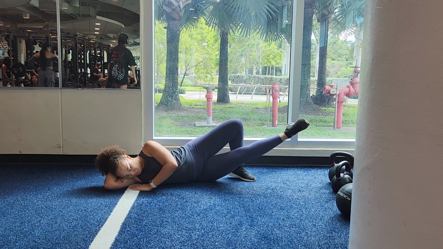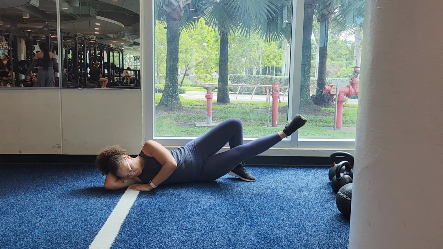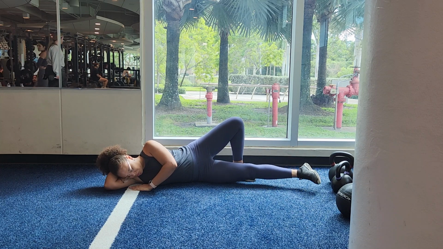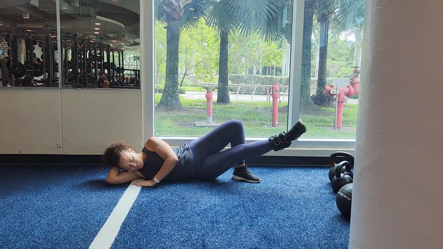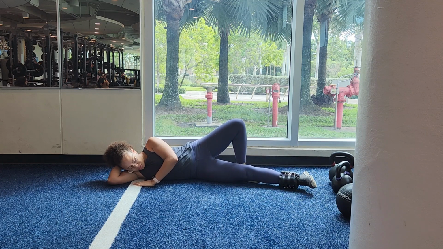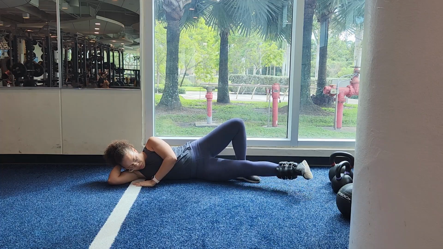First up is a side-lying leg lift. While lying on your side, you're going to bend the top leg to make a triangle, and you can place it either in the front or behind the bottom leg. The bottom leg is going to need some room to adduct. This exercise can be done with or without ankle weights.